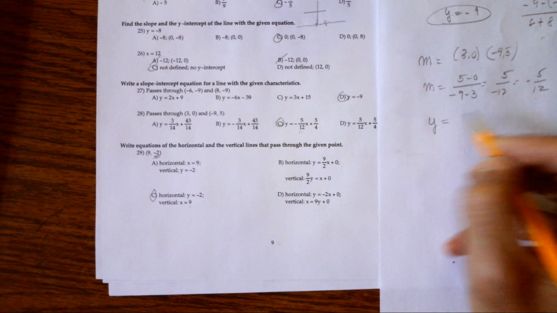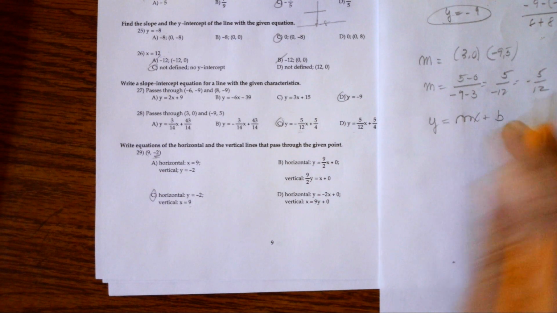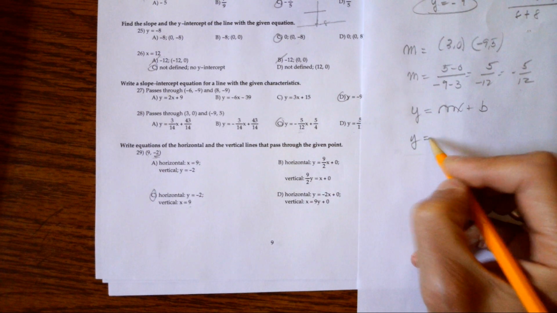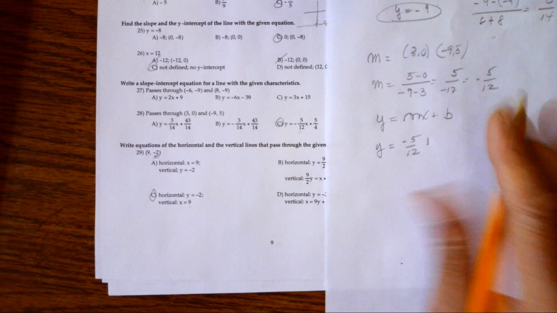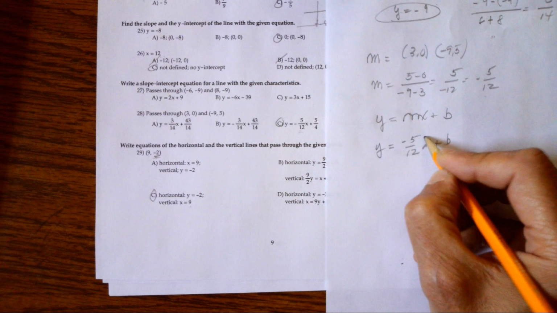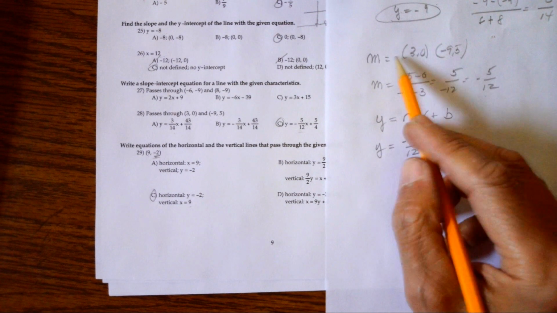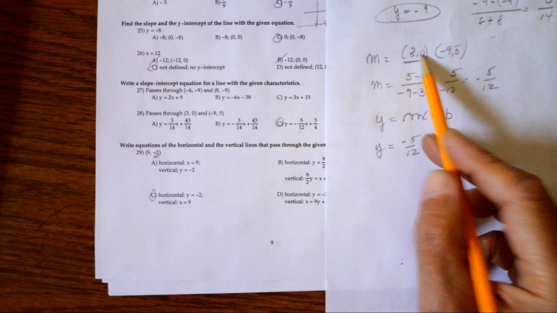My general equation of a line is y equals mx plus b. So right now I know I've got y equals negative 5/12 times x plus my b value. Utilizing any one of these points, I'm going to use this one because it's easier to work with, because it is 0.